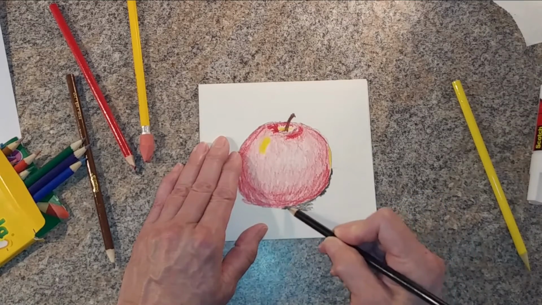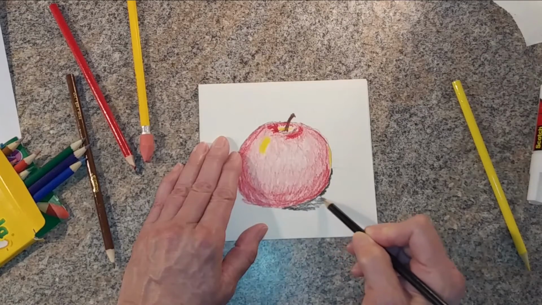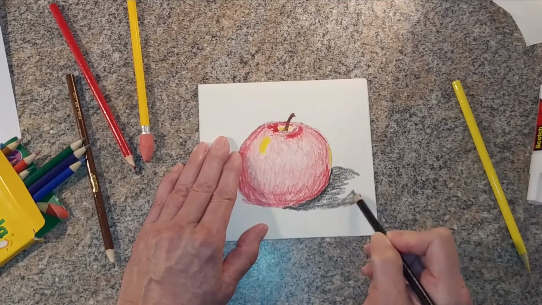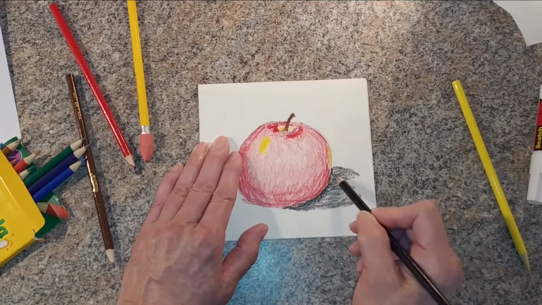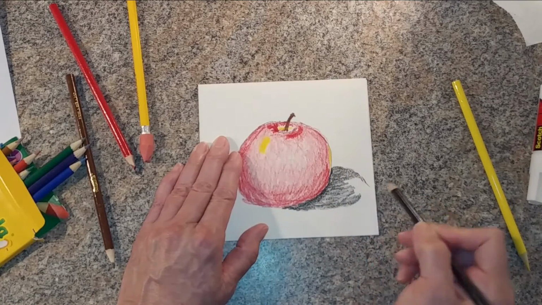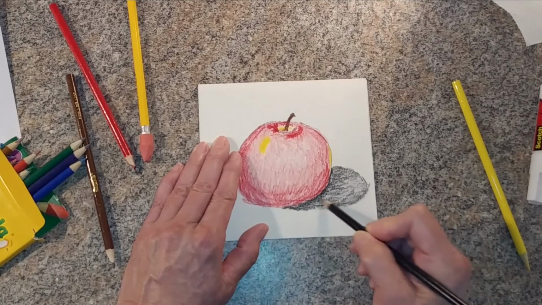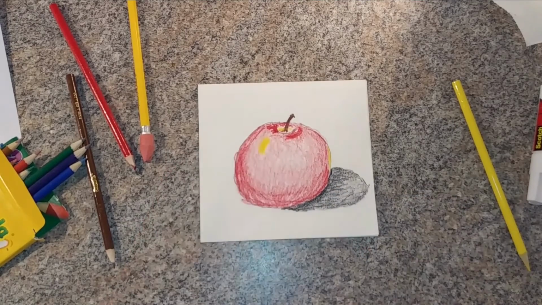So even in a shadow, you have value changes. And where you get farther and farther away from the apple, more light penetrates. And so you do have a lighter area in your shadow farther away from your apple. So value, making a two-dimensional object look three-dimensional.